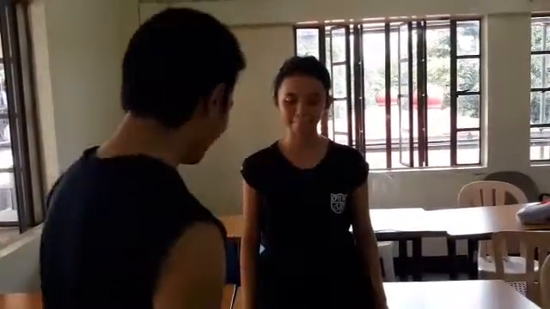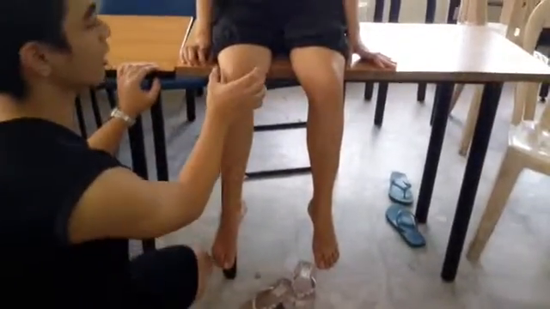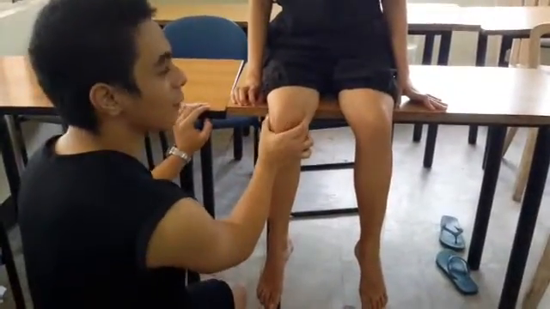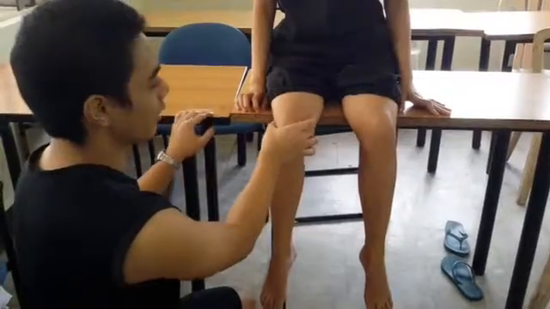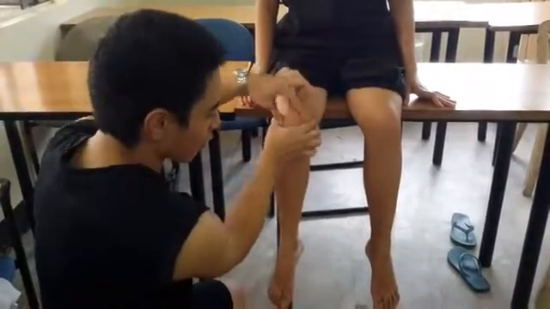Adductor tubercle. We need to first find the medial epicondyle of the femur of the patient. But first, make her go into a sitting position. Now that she's in that position, you can locate the medial epicondyle of the femur here, just medial to the patella. Just follow it over here.